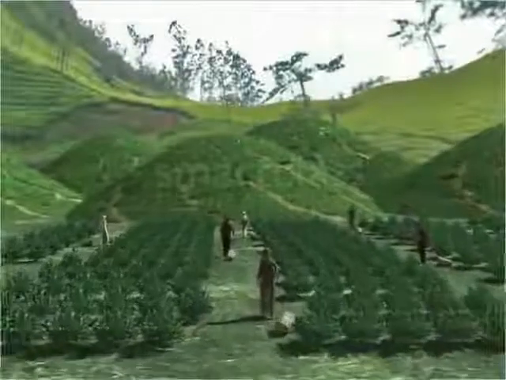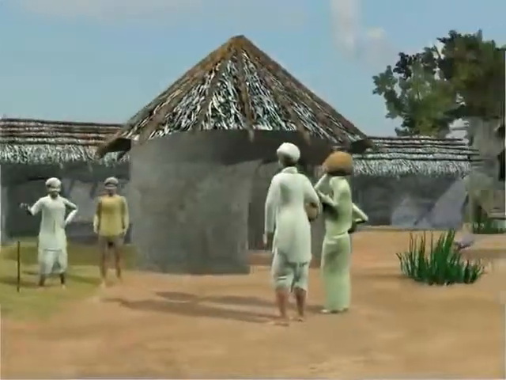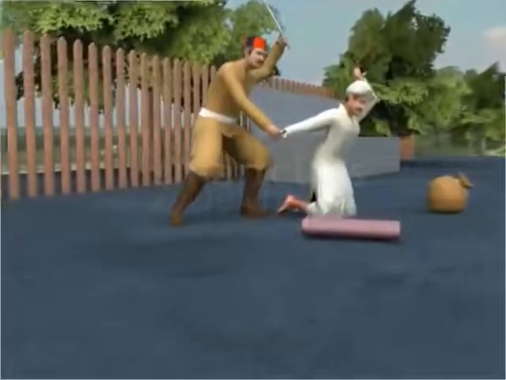Workers employed in British plantations also left their work to return to their villages. However, they were captured and beaten up by the British.